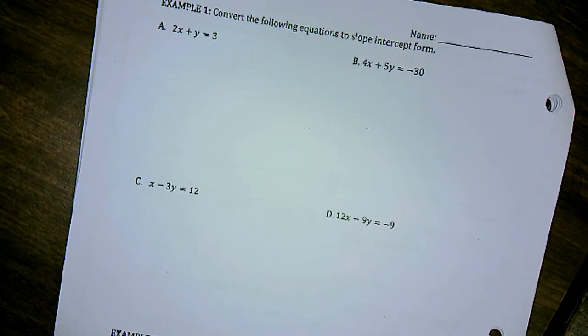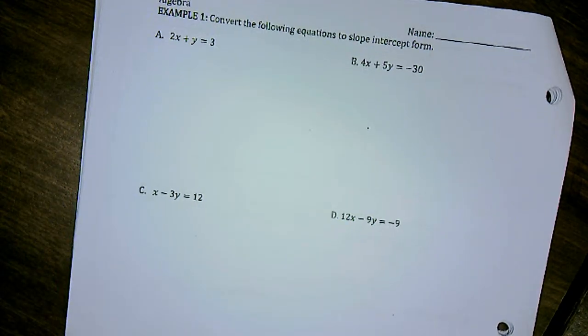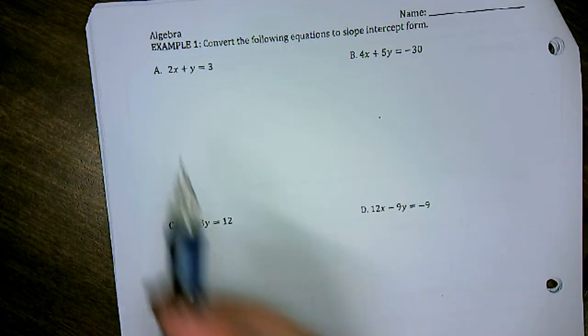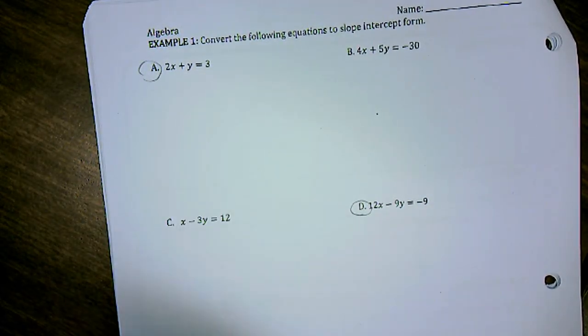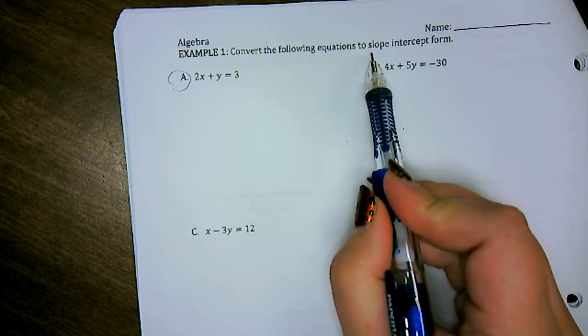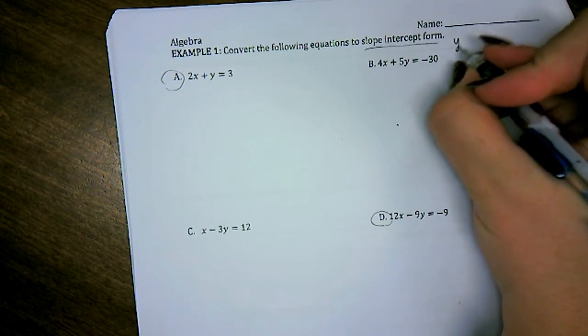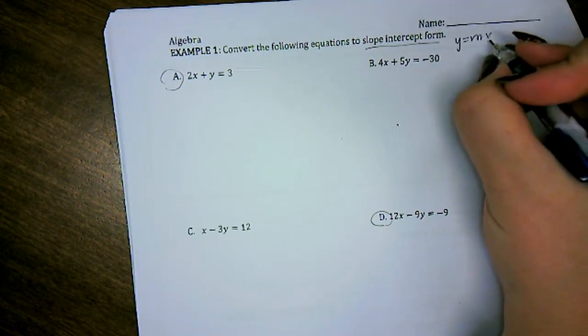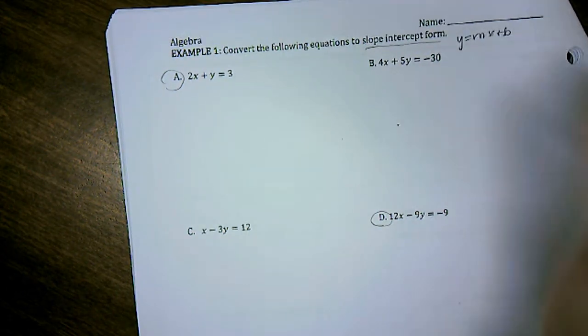Okay, we are going to practice both of those ideas on our second page of notes today. So I'll go through a couple of these problems together. I'm going to go through A and D as examples, and then you should try B and C and make sure they're right with our note packet on Canvas. So our goal is to turn it into slope-intercept form. Remember, that's y equals mx plus b.